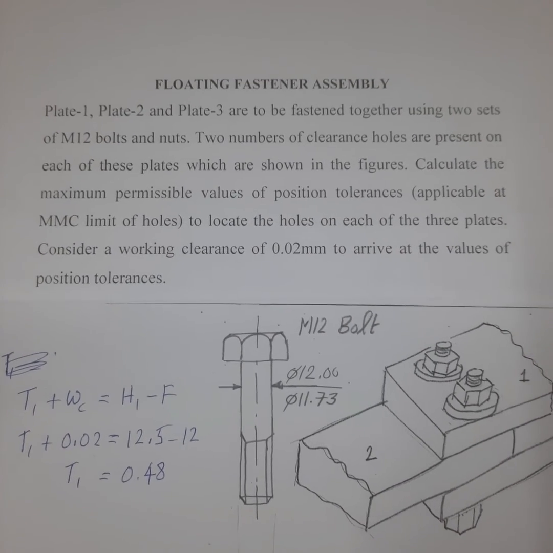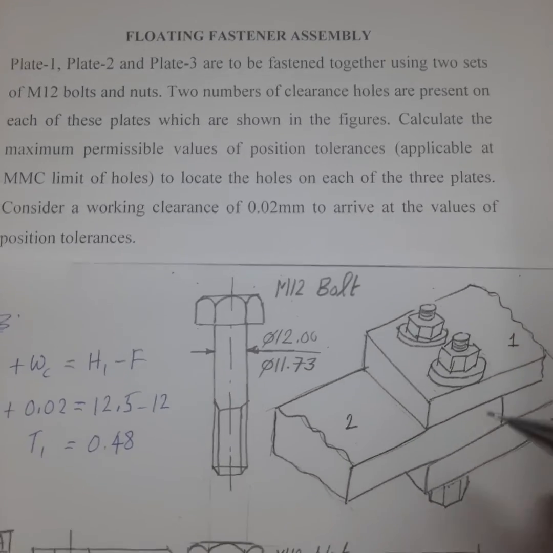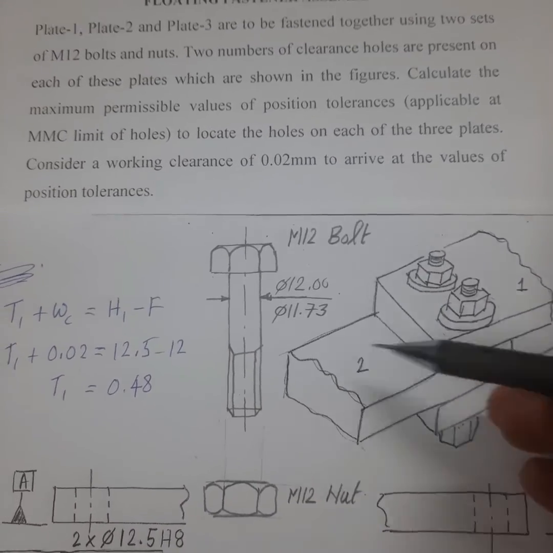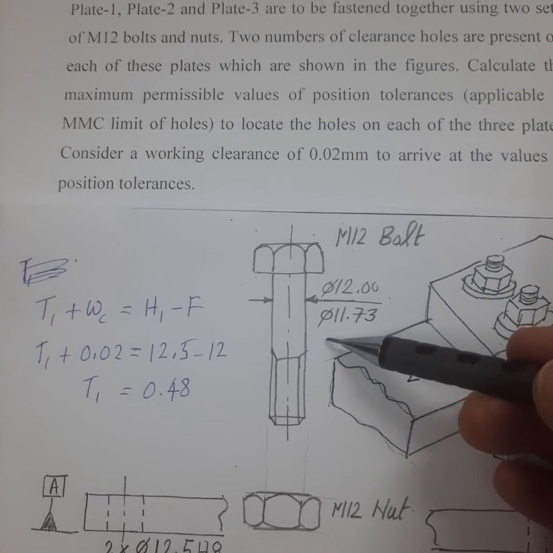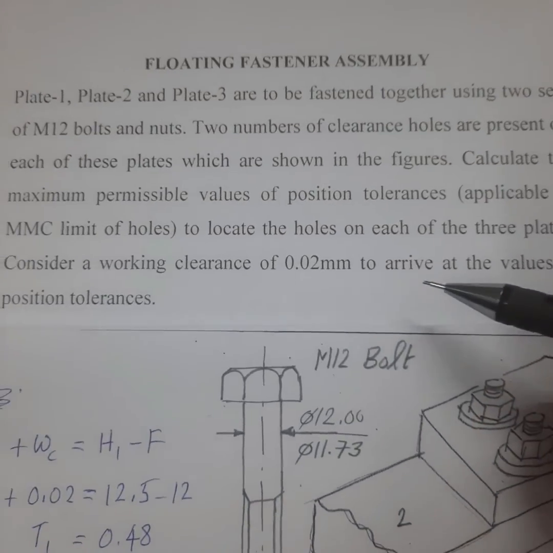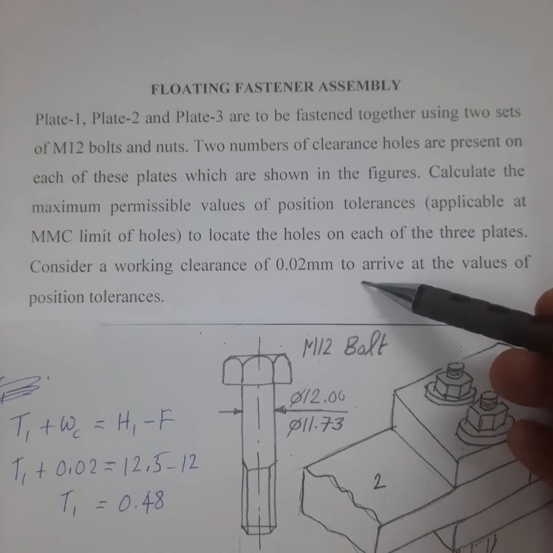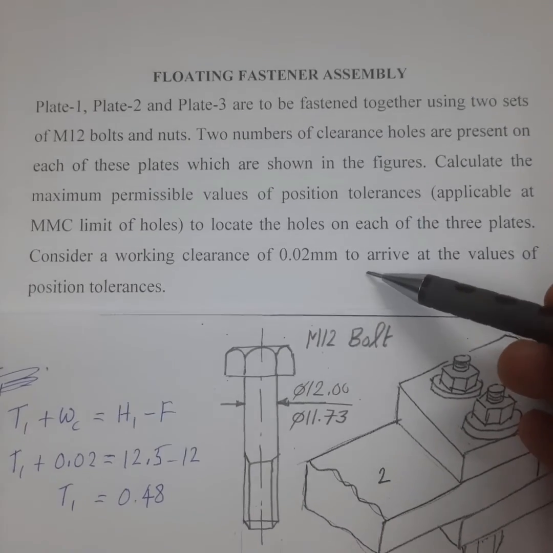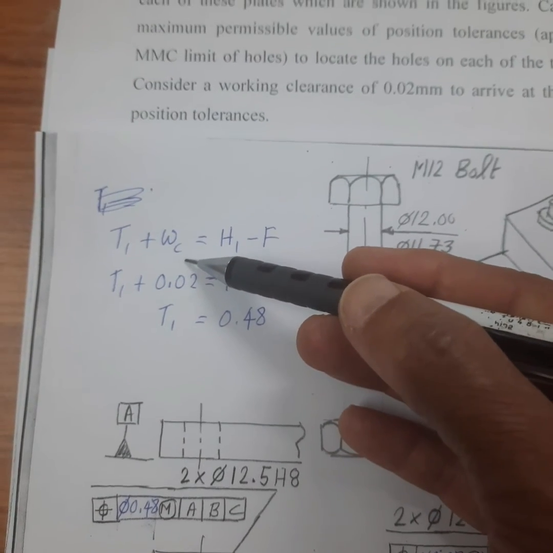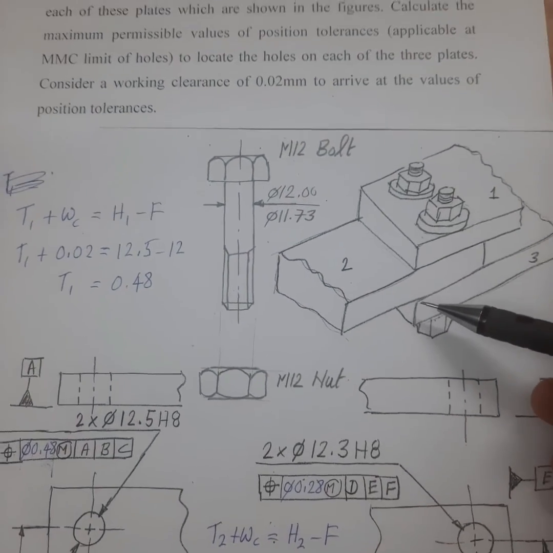Let us look at another problem. These three plates which were discussed earlier are to be fastened together using M12 fasteners. Here we are going to consider a working clearance of 0.02 mm to arrive at the values of position tolerances. The working clearance can be considered to account for any unaccounted error.